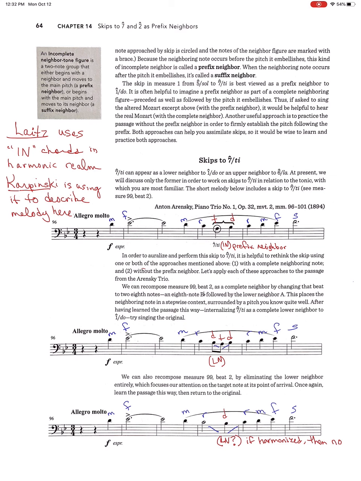So Karpinski says in order to auralize and perform this skip from Re to Ti, it's helpful to think or rethink the skip using one or both of the approaches mentioned above. So either go Re, Do, Ti, Do to make it a complete neighbor note, or just leave out the Ti. Re, Do, like that, to find out where Do is. So he's showing you down below the staff, the next to the lowest one on the bottom of the page. This is where he's turned it into a complete lower neighbor.